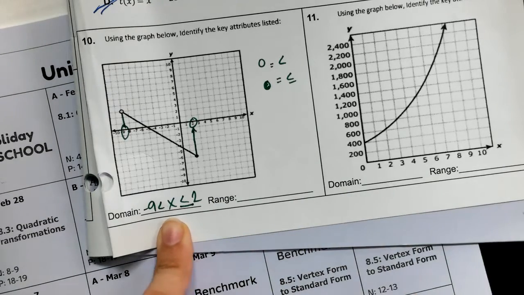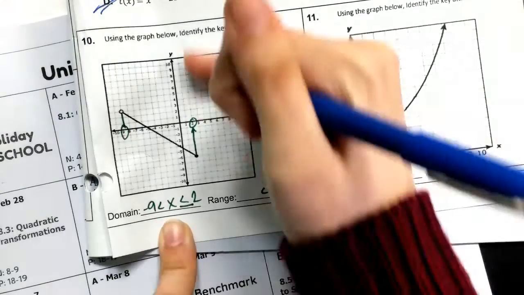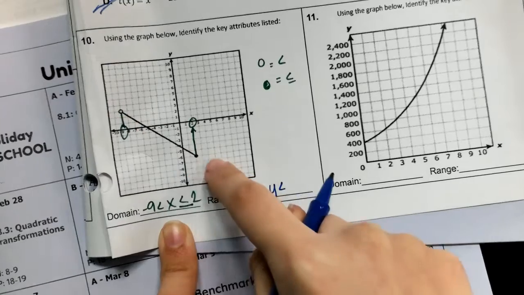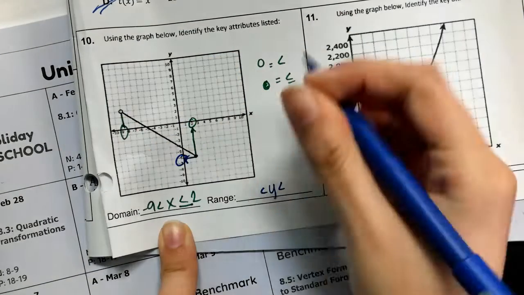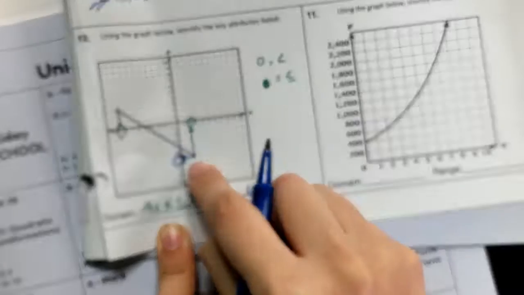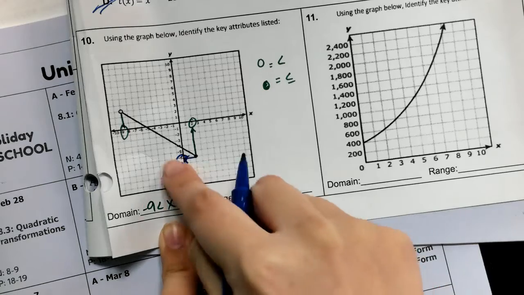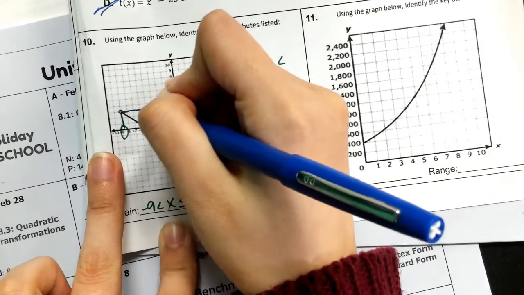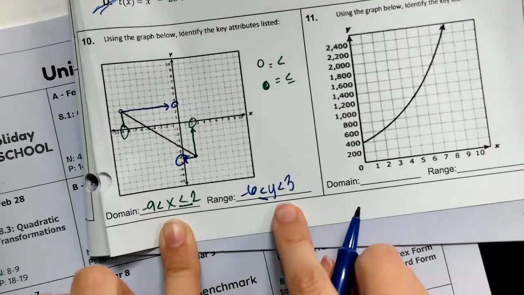Range is a similar idea, except range is going to involve my Y values. So I want the lowest and highest Y. So on my Y line, the lowest this line will go is here, -6. Has a closed circle, so it needs to have a bar. The highest my line goes is 3. Has an open circle, no bar.